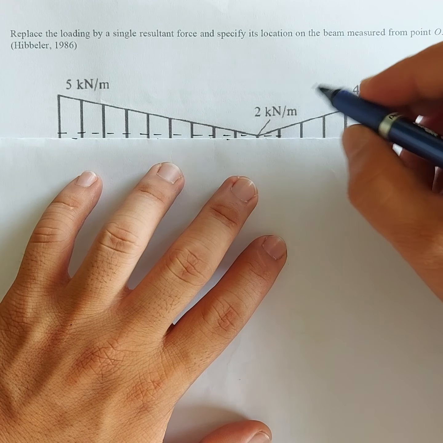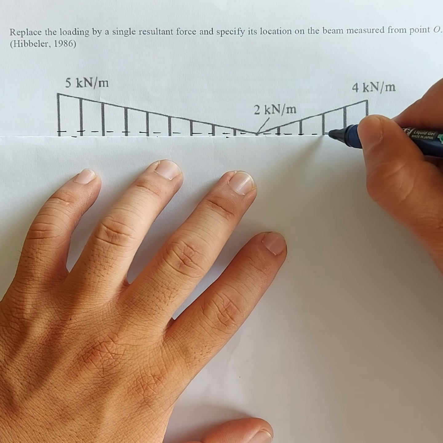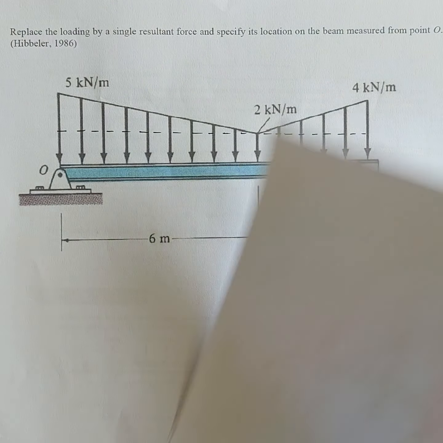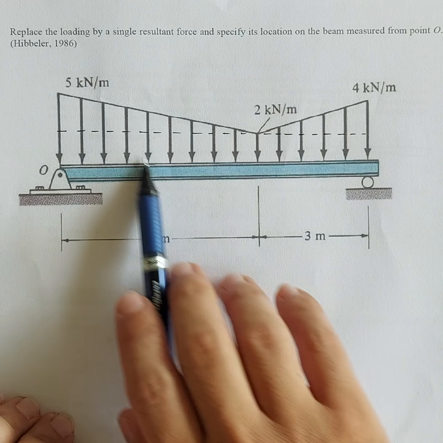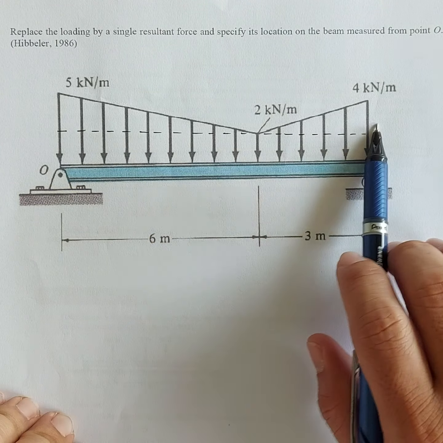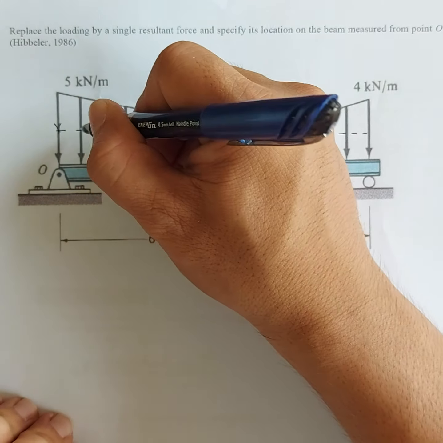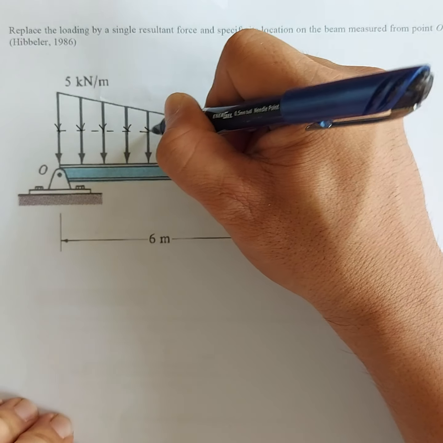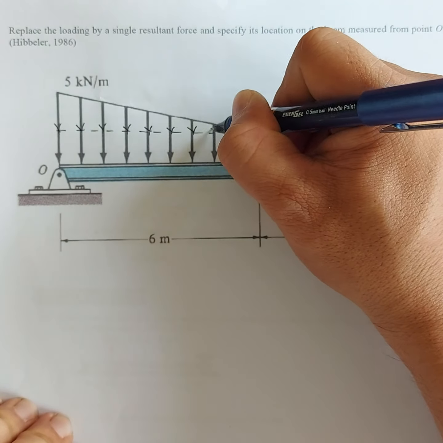Oops, is that straight? The ruler is missing. Okay, so we have the rectangular loading and 2 triangular loadings. So these are our loadings.